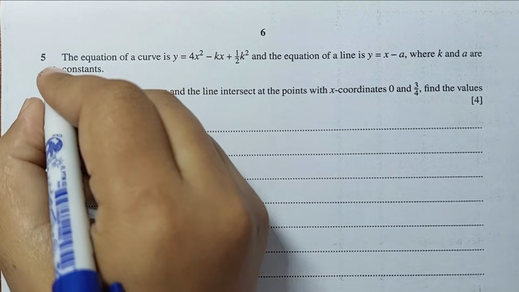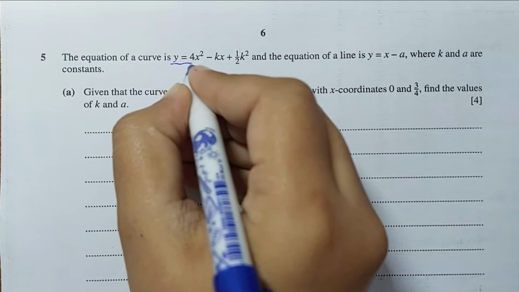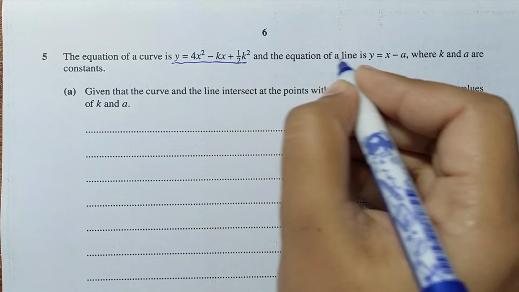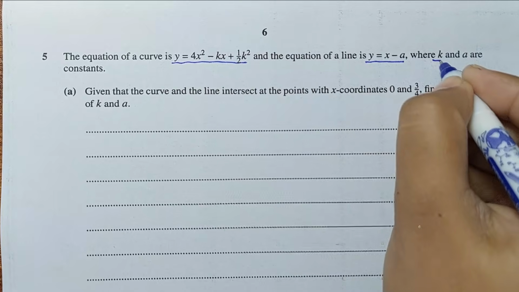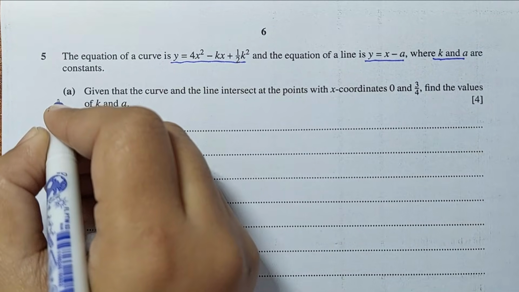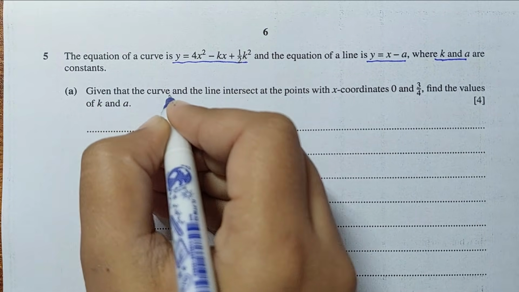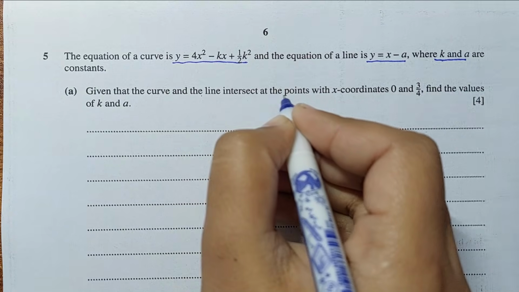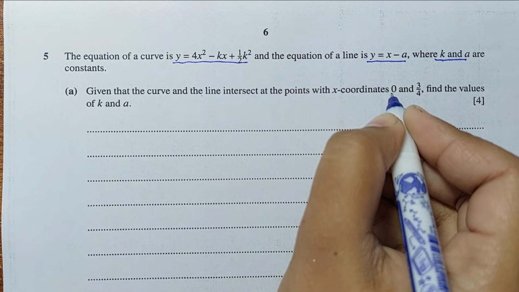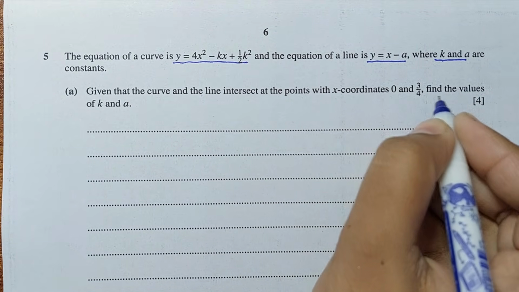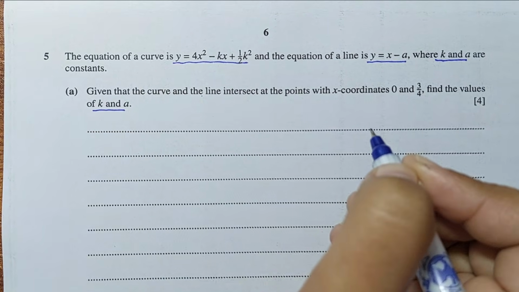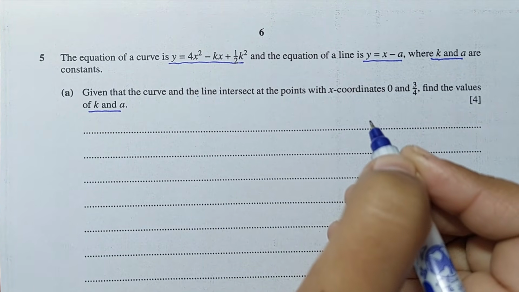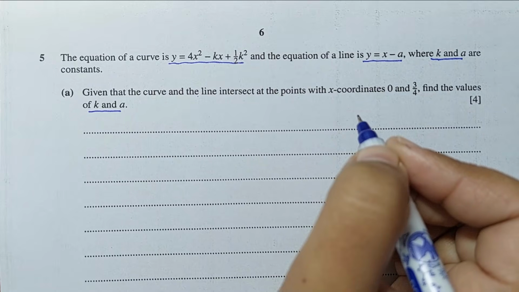Question number 5. The equation of a curve is, and the equation of the line is, where k and a are constants. These k and a are constants. Part A. Given that the curve and the line intersect at a point with x coordinate 0 and 3 by 4, find the values of k and a. Okay, so the point of intersection, right, the x coordinate we have given.